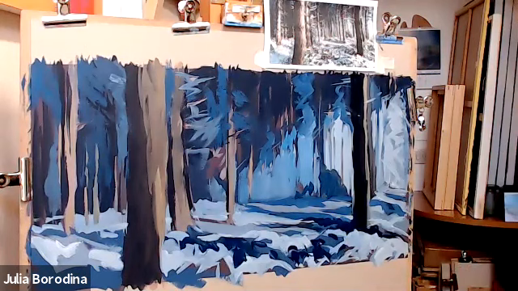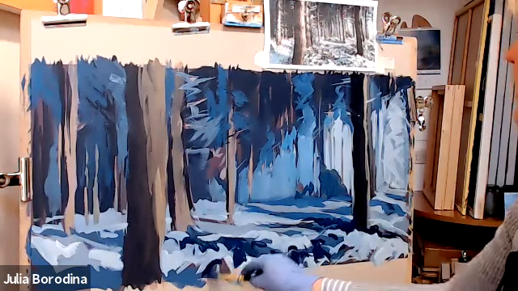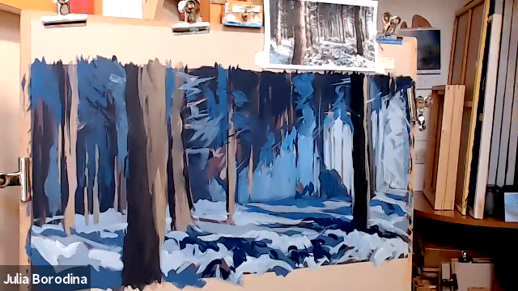Or how many of them I will lose. That again gives me an idea of the fluffiness of the snow. I don't want to tell everything, all the story here. Okay, that might be a nice shape.